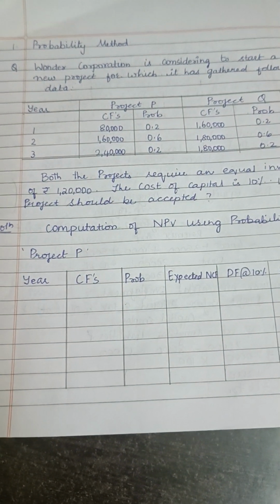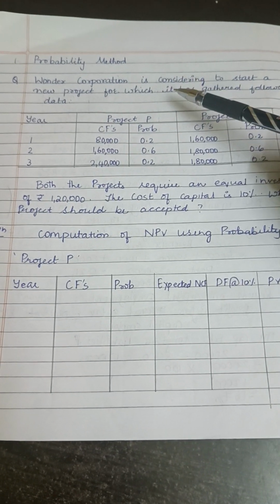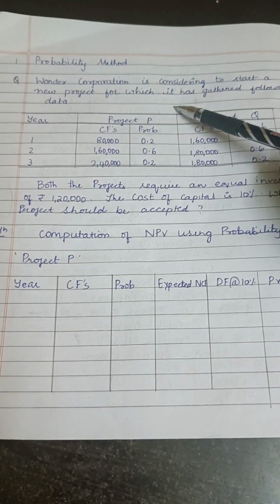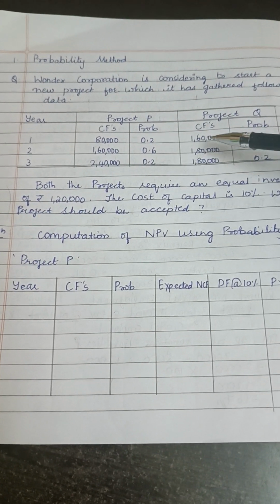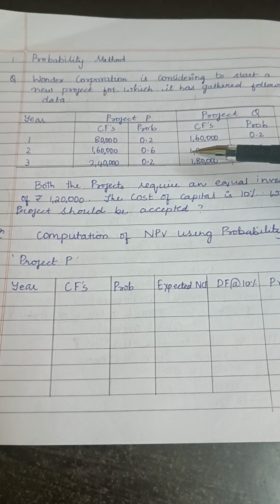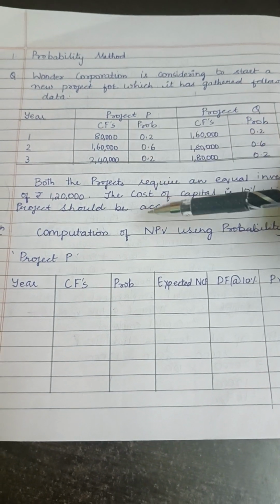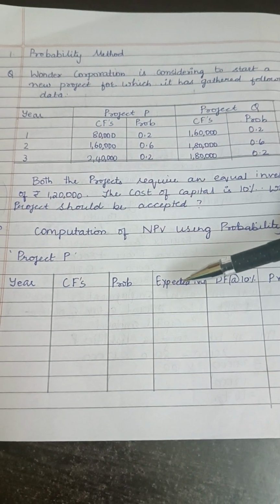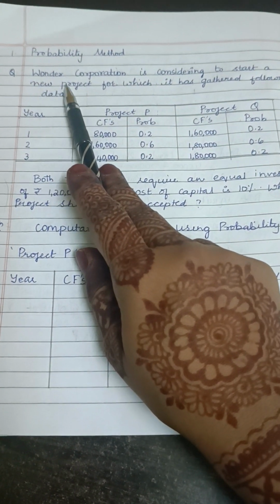Now to begin with, this probability method is used to calculate how much risk is attached to which project, and which project is to be accepted or not. By this probability method we are going to calculate the amount of risk attached. Now to begin with, we have a question.